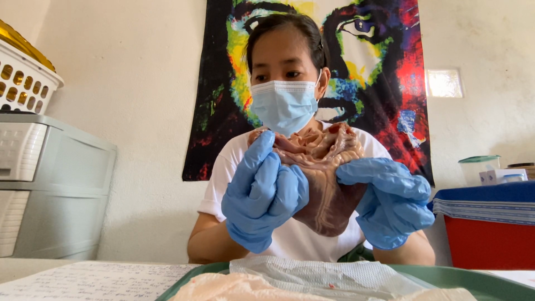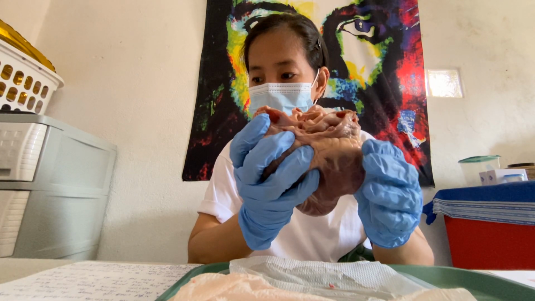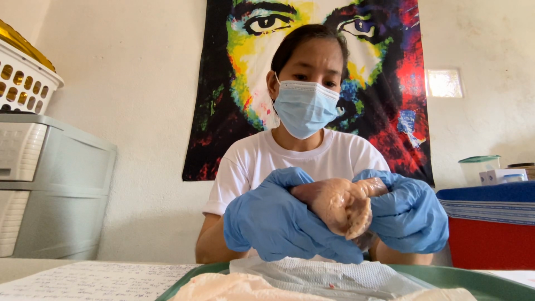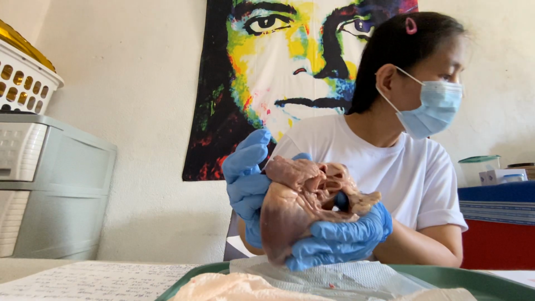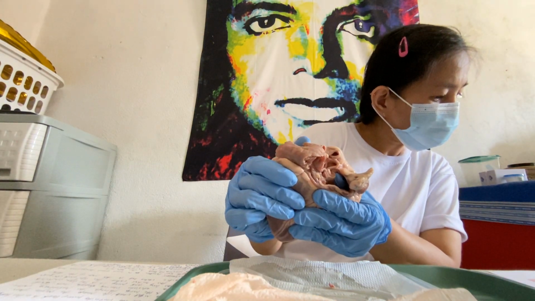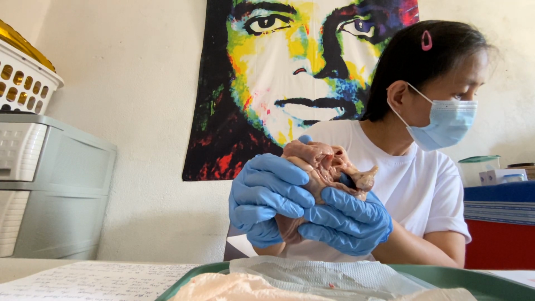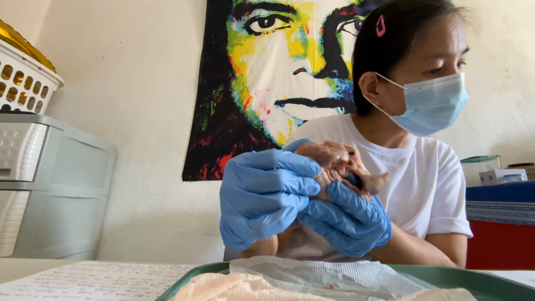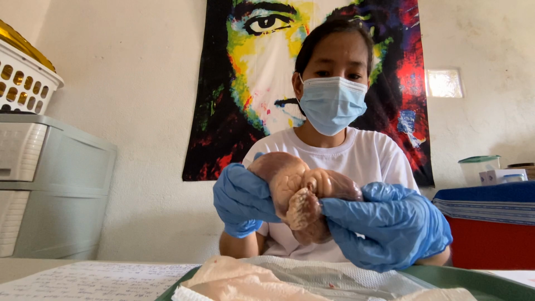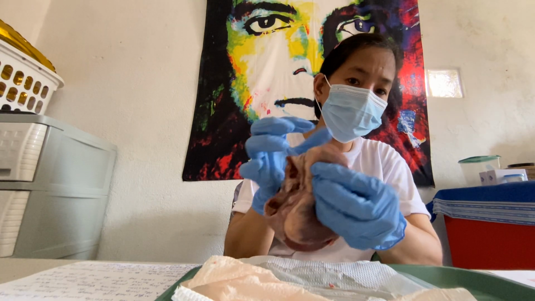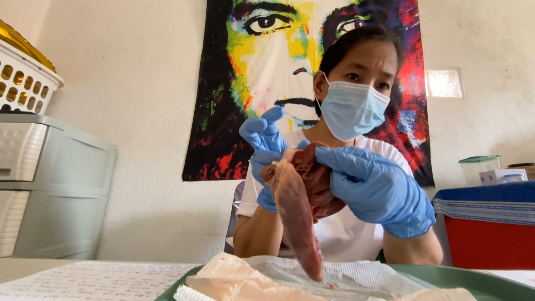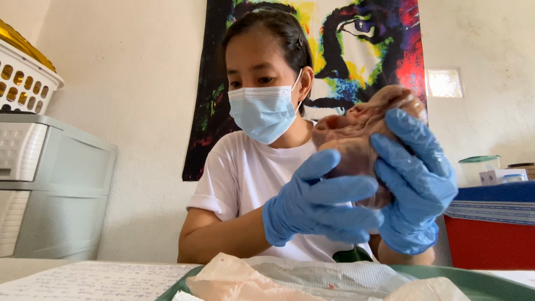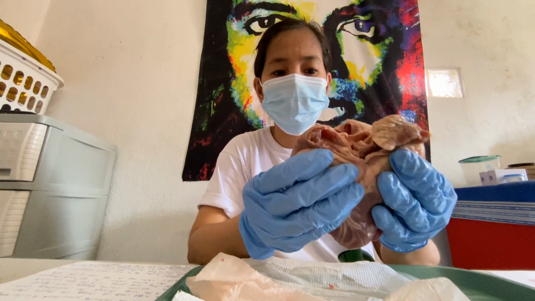Susupply ng poor blood dito sa right ventricles to the tricuspid valve. Tricuspid valve. So, nandito. Yung mga valve dito. Tricuspid valve. The right ventricle pumps the oxygen-poor blood to the lungs.